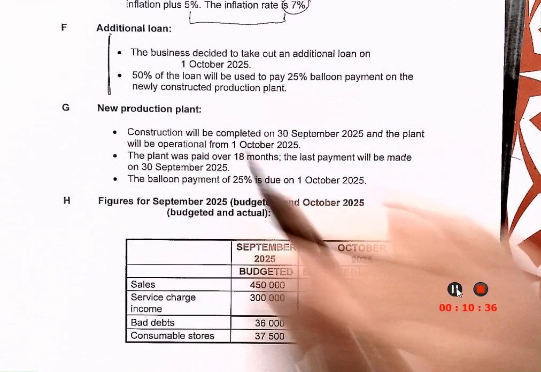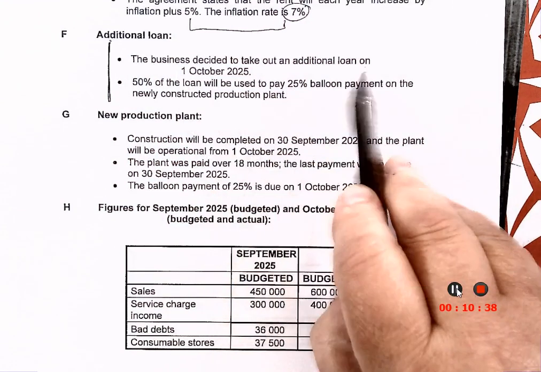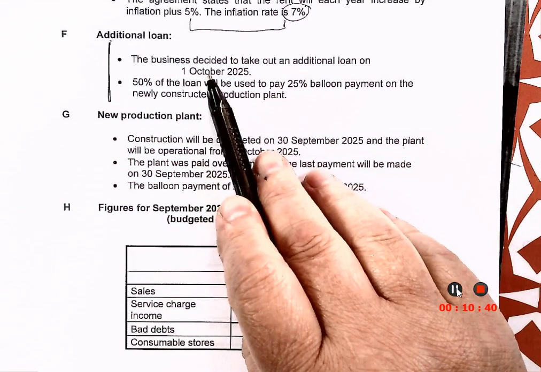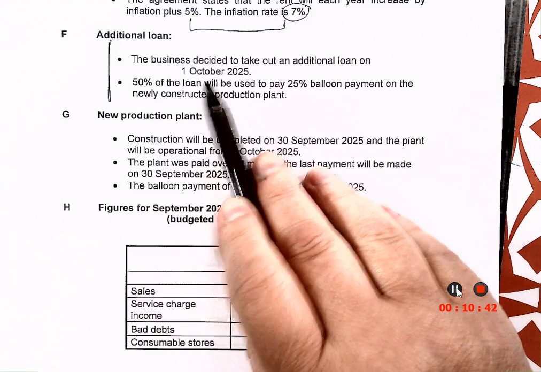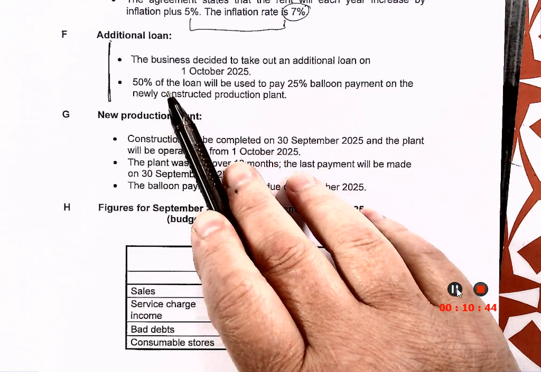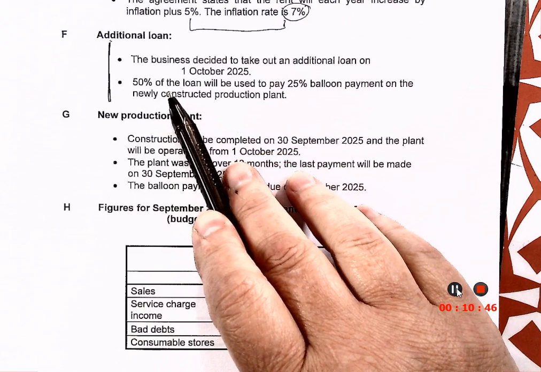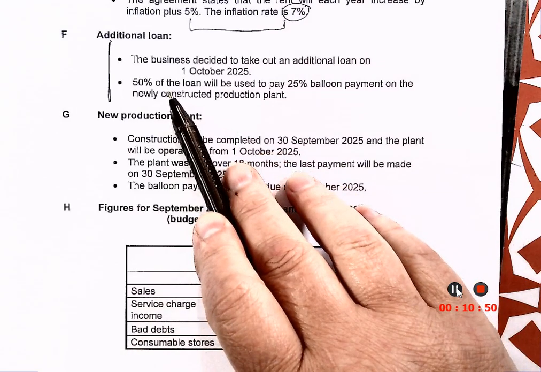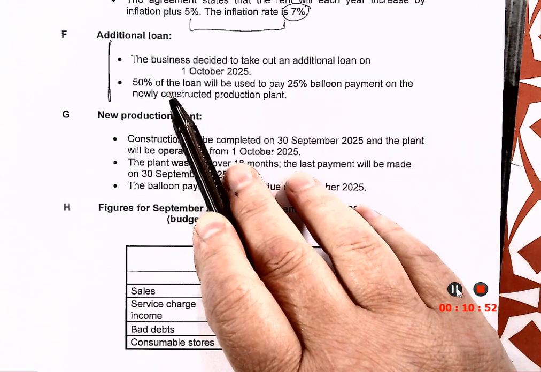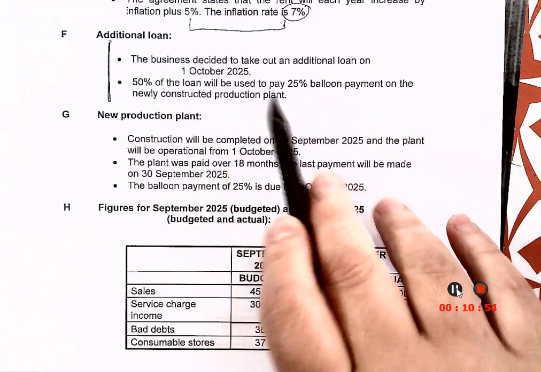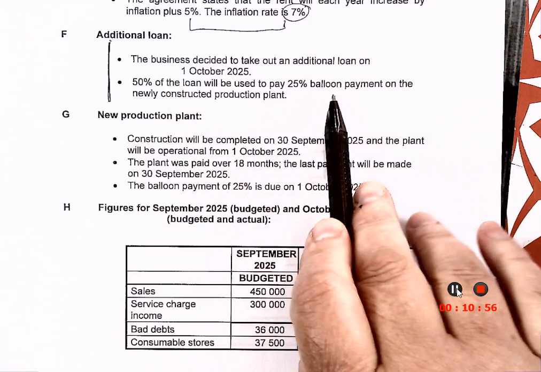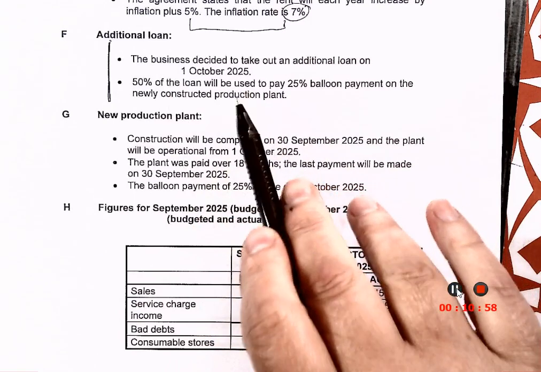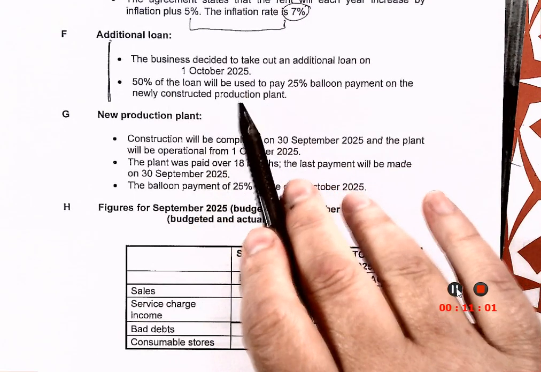Now they say the business decided to take out an additional loan on 1st October 25. 50% of the loan, meaning I can calculate 50% and then I need to double it, because I want the full loan, will be used to pay 25% balloon payment on the newly constructed production plant.